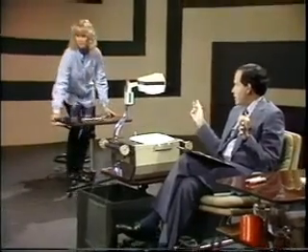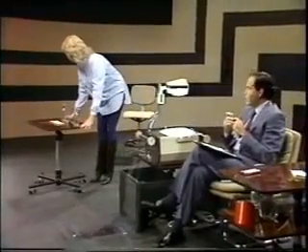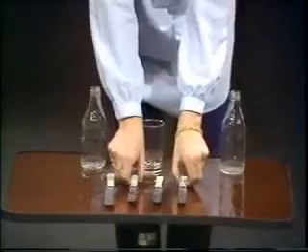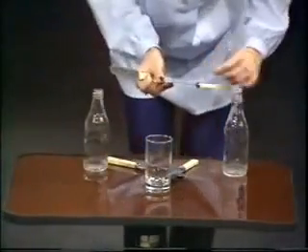So Dinah's going to move it out and show us 4 knives, and you've got to make a bridge between the bottles strong enough to support the glass of water. So Dinah, you go ahead and try it out. Remember, you've got 4 knives.